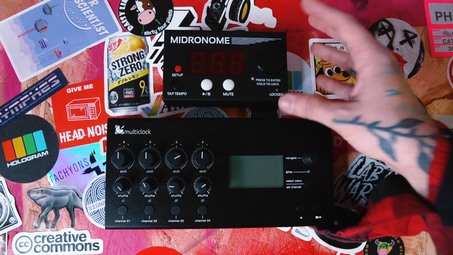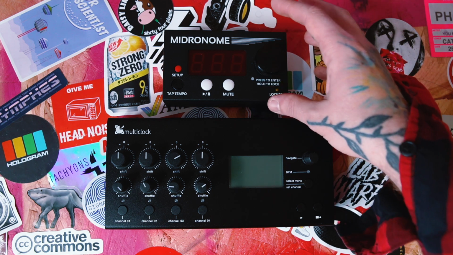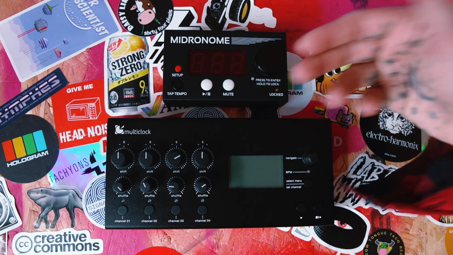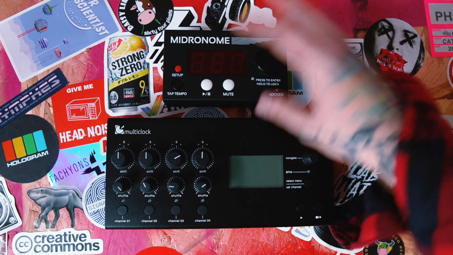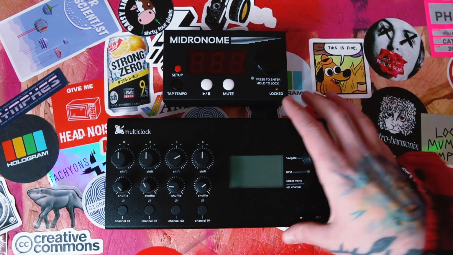And this means that not only will it not take up a huge amount of room in your studio, which I think is really important when we're talking about utility devices, but also it's portable enough to take with you to gigs and not have to worry too much or think about how you're going to transport it. It literally can slip into your pocket.